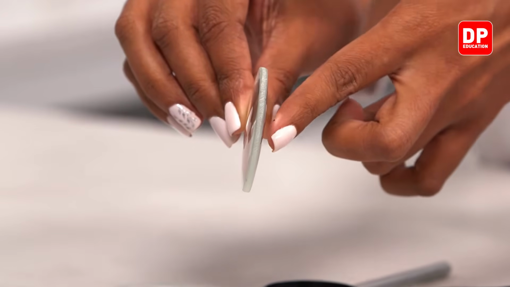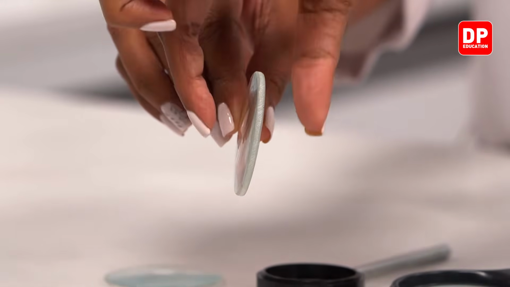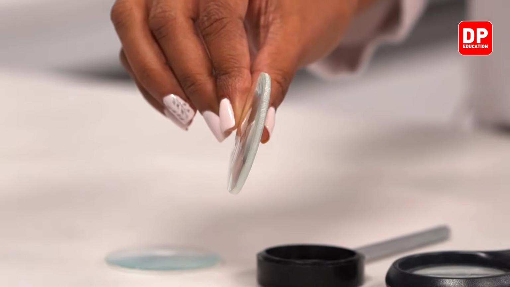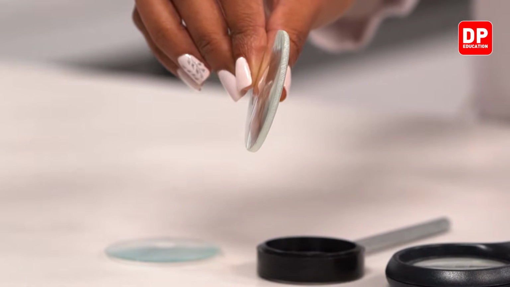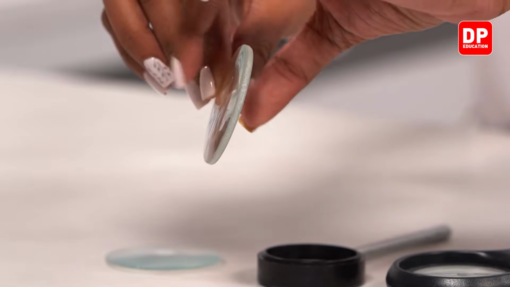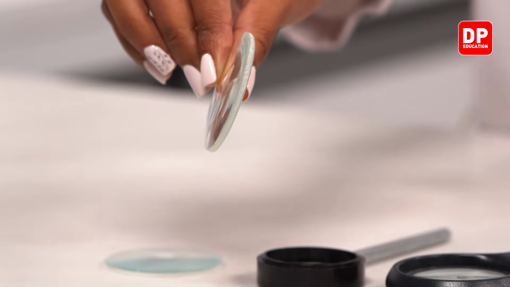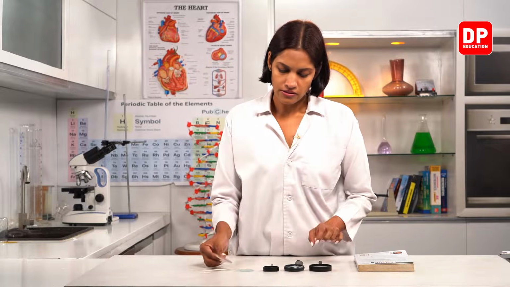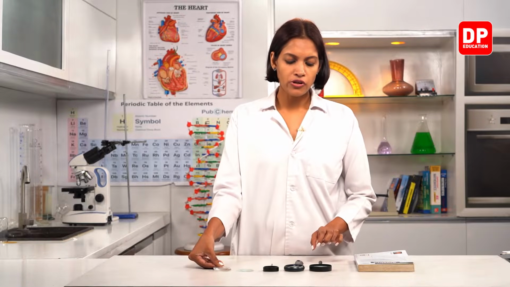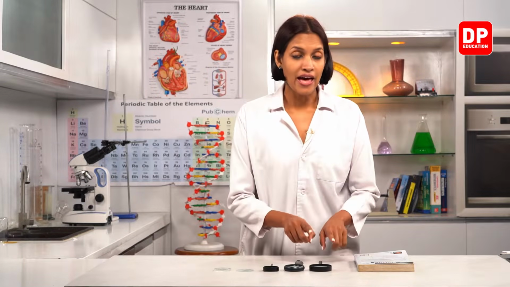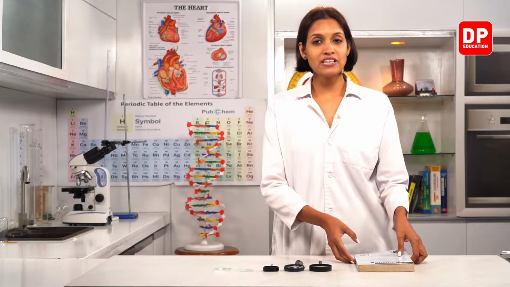Right, children? So they are curved outwards. If you observe these two parts, you can see it is thicker. The middle part is thicker than the edges, right? Right, children. So we are going to use a hand lens to read these small letters.